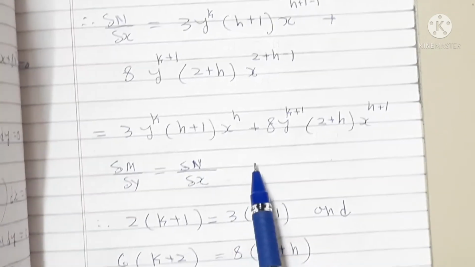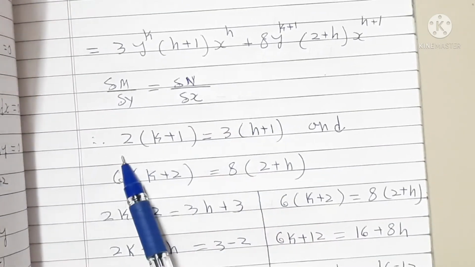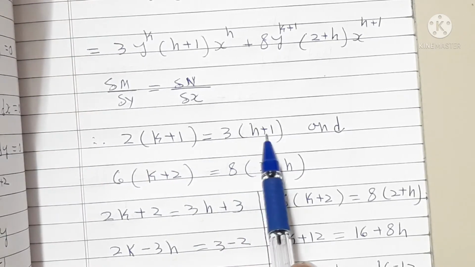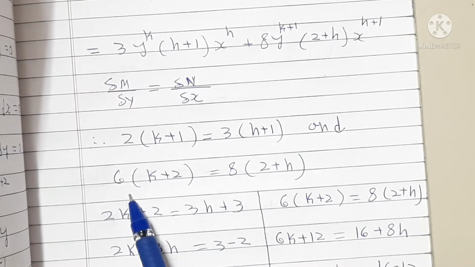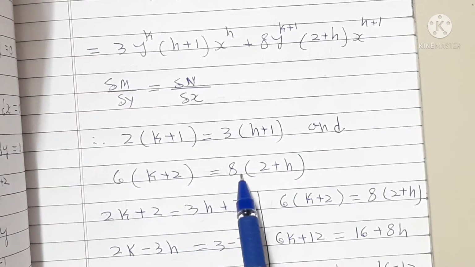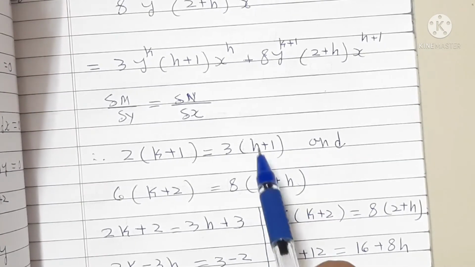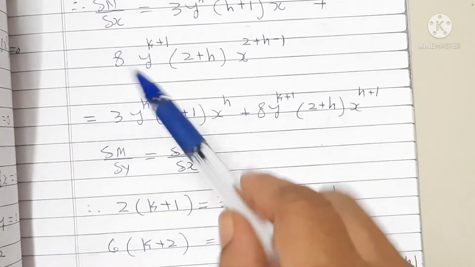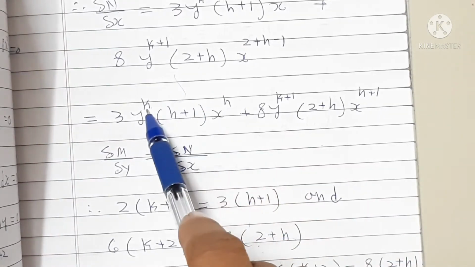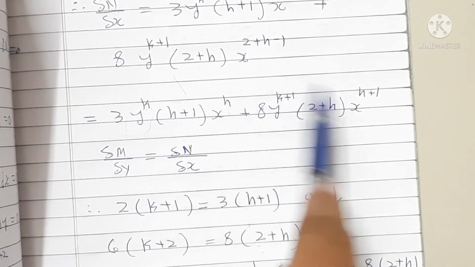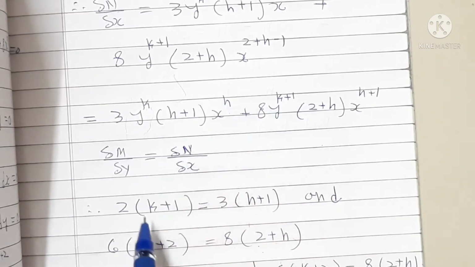Now after comparing this condition, we will get 2(k+1) = 3(h+1) and 6(k+2) = 8(h+2). We will get these two equations. How will you get these equations? Simply put the powers of the x and y terms aside, keep the constants on one side, and compare them.